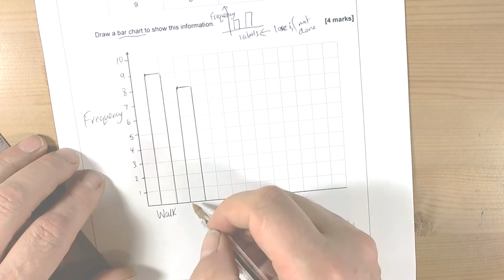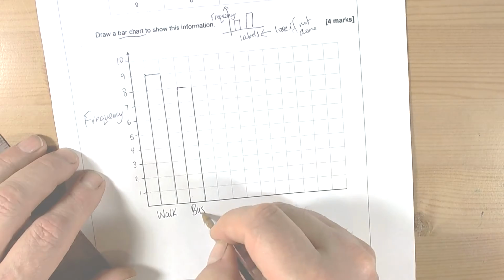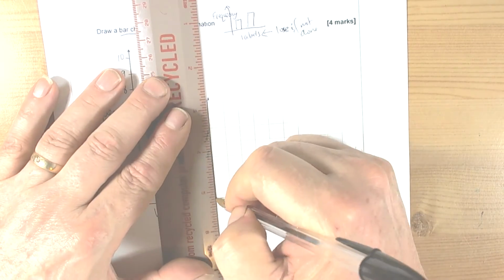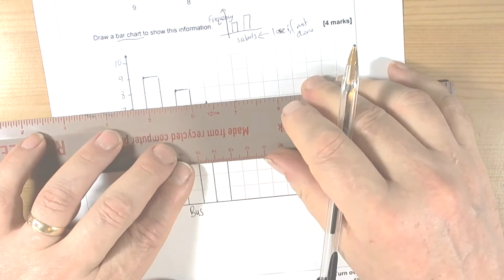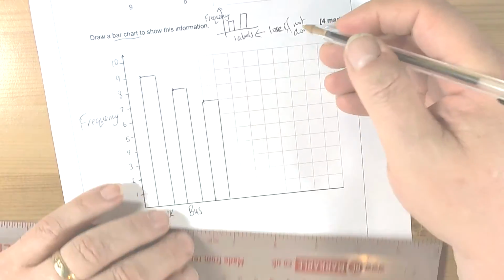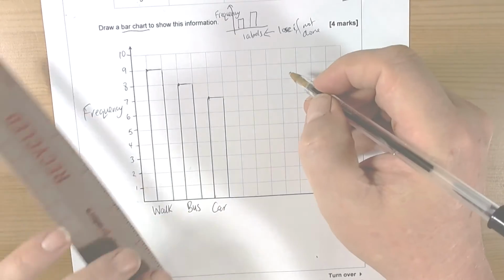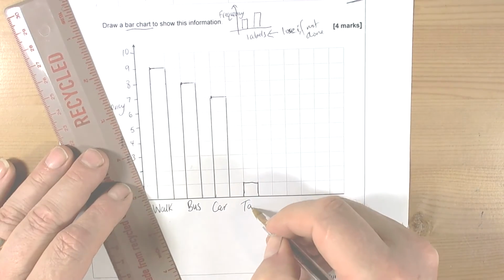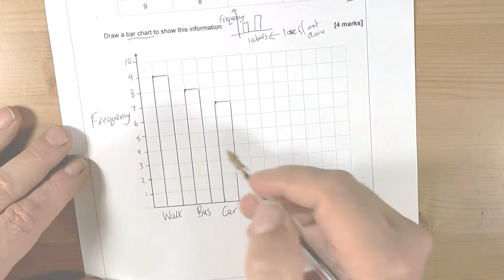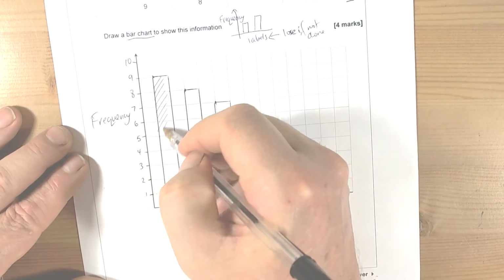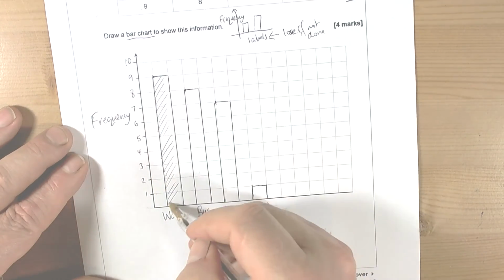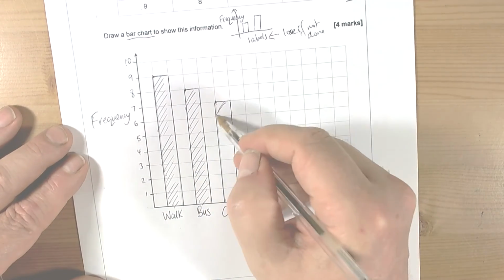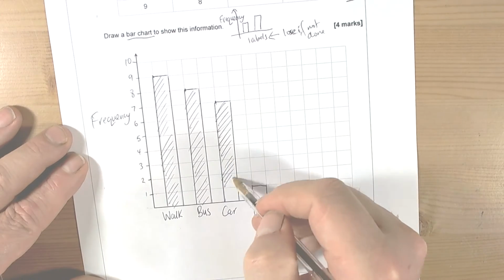So we've got to label this one, and that was for the bus. Again, leave a gap, and the next one was car at 7. Again, being careful that we're being accurate. Again, label. And for the last one, gap, and then we have to go to 1 for taxi. Okay, so again, these exam papers are photocopied, so don't spend ages shading in thoroughly, but just do a little bit of a light hash just to make it clear where the bars are, just in case your pencil and so forth doesn't show through very well.